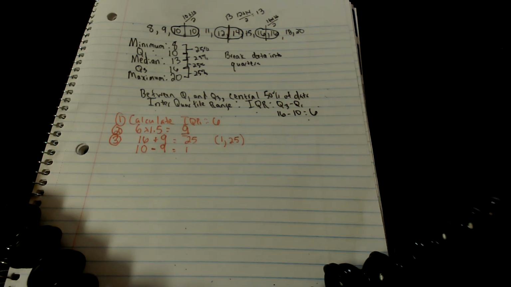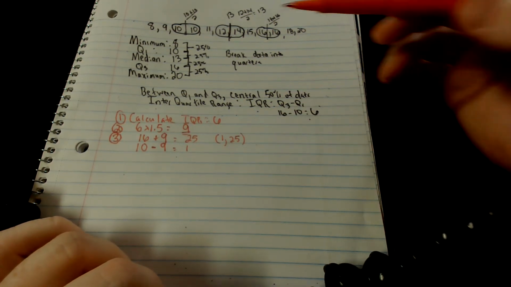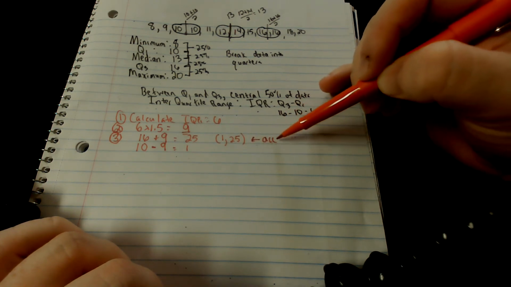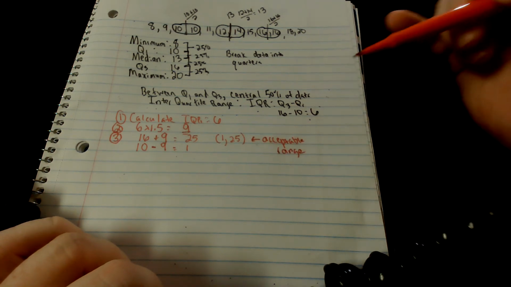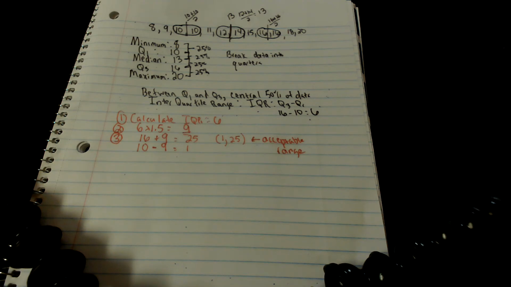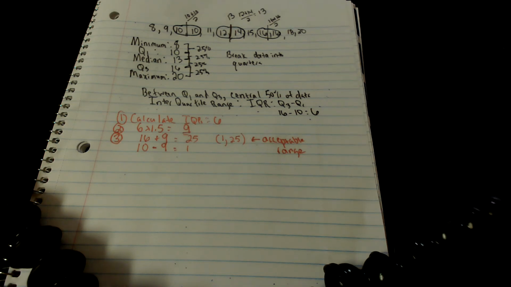Okay, so now I've got this range here. And I like to call it the acceptable range, because basically anything in that range is good. It's fine. It's all right. Now, anything in your data set up here that is above 25 or lower than 1 is going to be an outlier. So what I'm going to look for is, do I see any points that are lower than 1 or greater than 25?